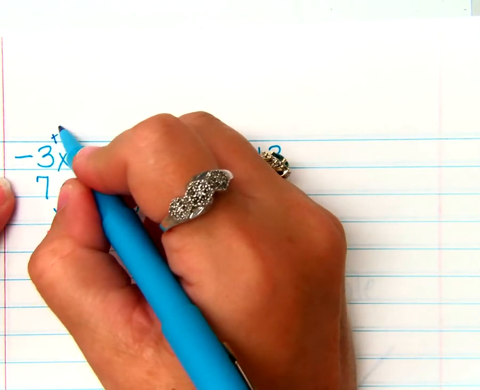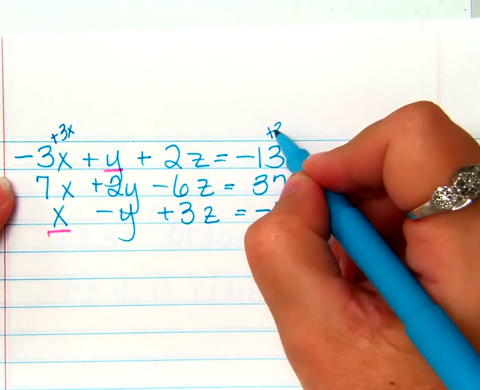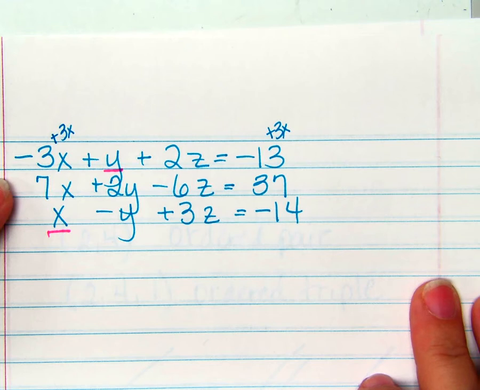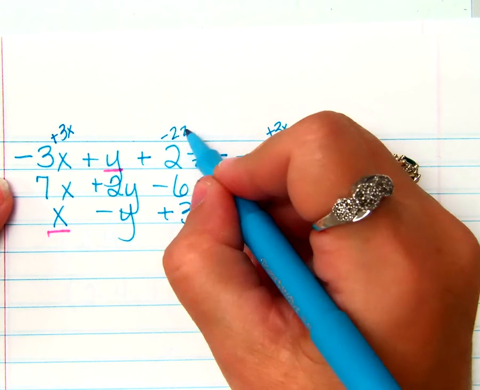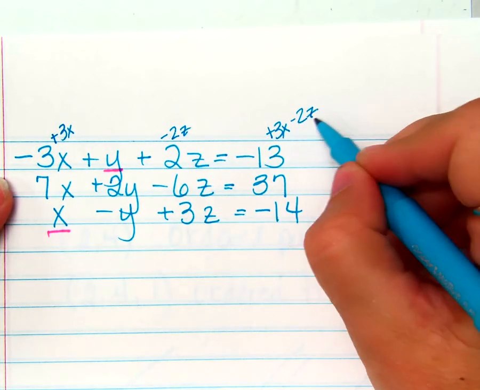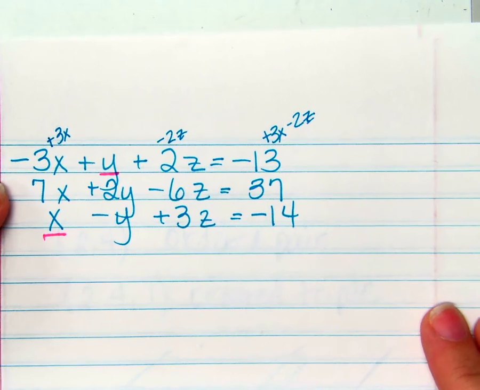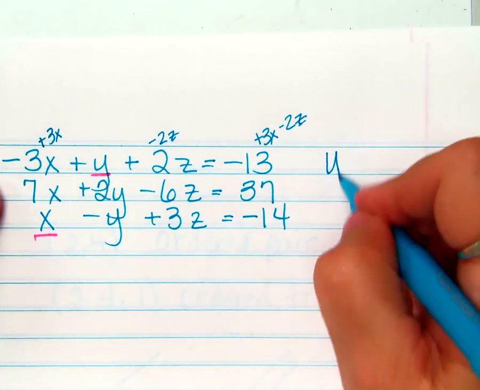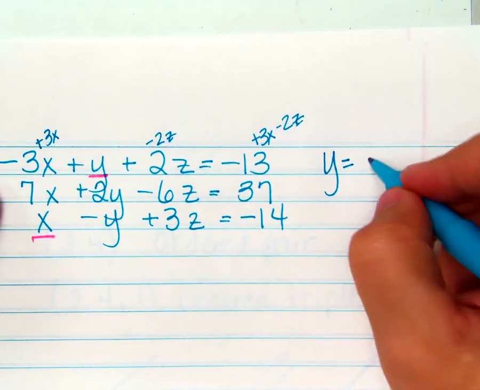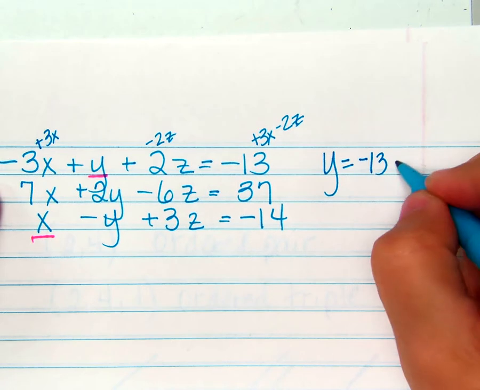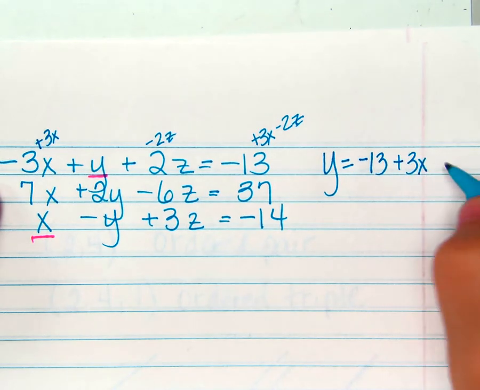Can I do it by adding it above? I know that's not normal, but I'm trying to save some space here on my paper. Can I subtract 2z from both sides? So what I end up with is y equals what? -13 plus 3x minus 2z.